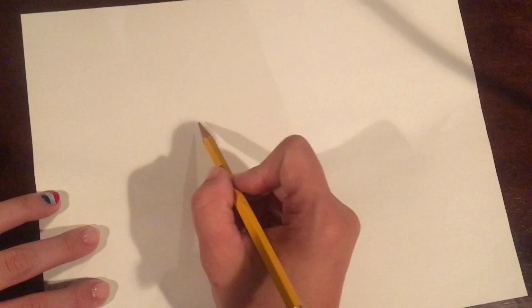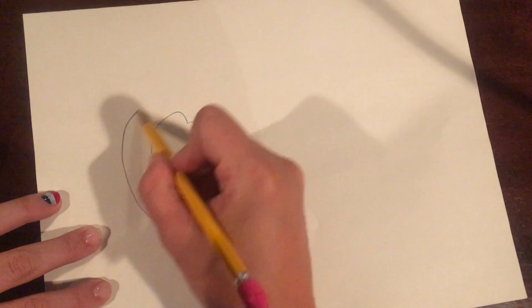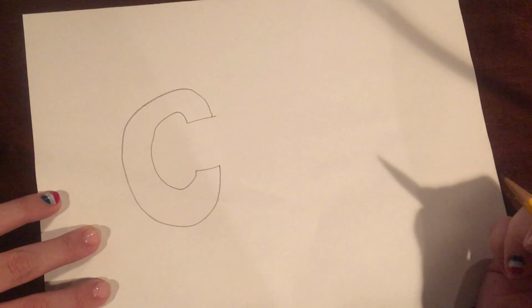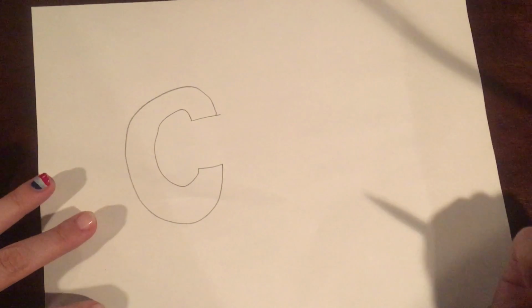If we're going to draw letters in 1-point perspective, they need to be block or bubble letters. So the first thing that I'm going to do is write my initials in block letters. Now I do this a lot, so I know how to make each letter in a block. But if you've never done this before, here's a little trick.